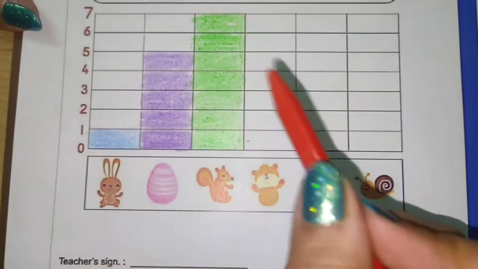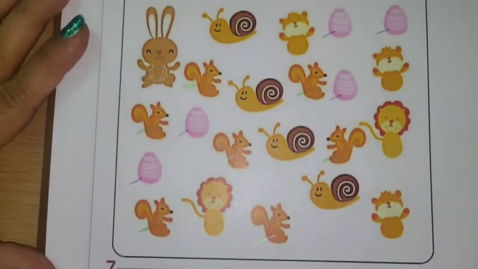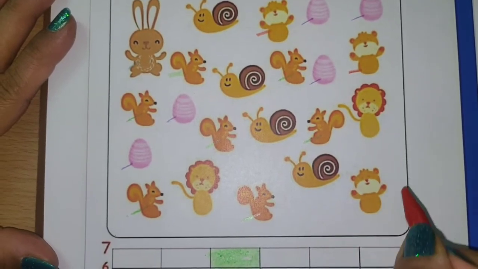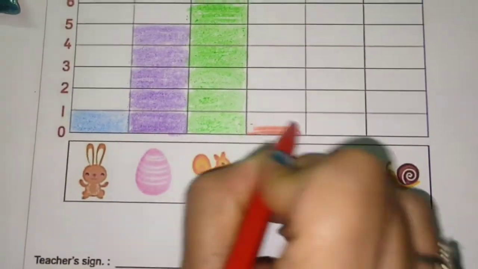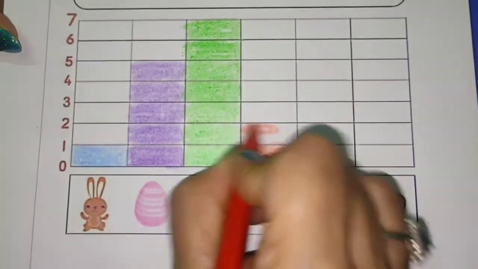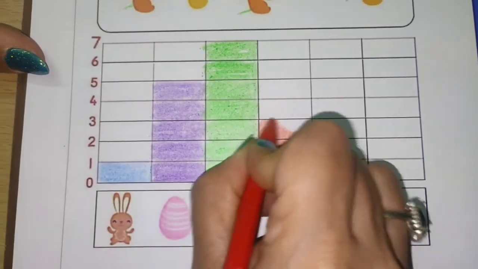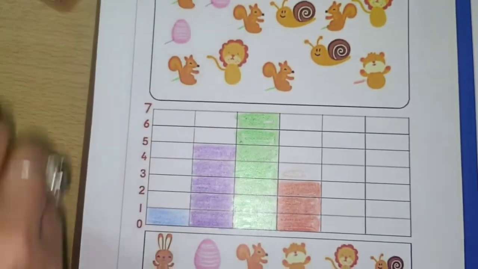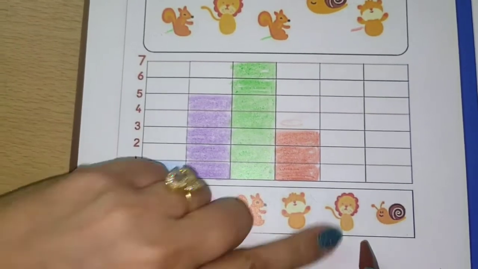Next we have bear, right? So let's count. How many? 1, 2, and 3. We have 3 bears. So we'll color 1, 2, and 3 boxes. Okay. Now we will take brown color and we have to count how many.